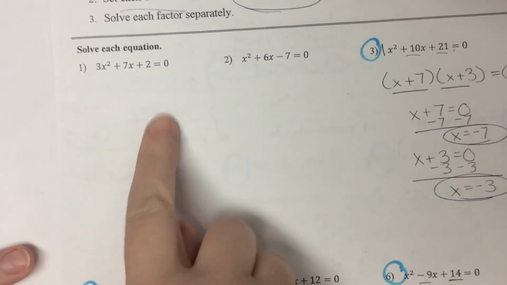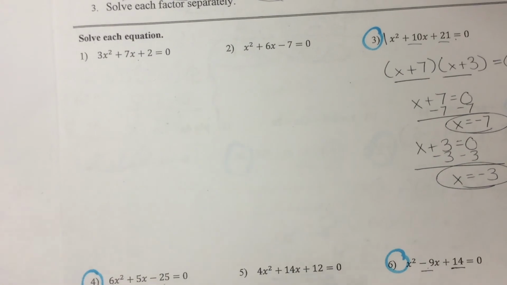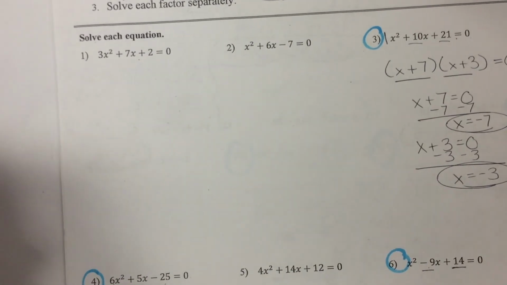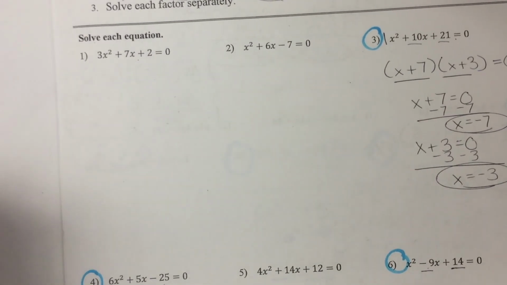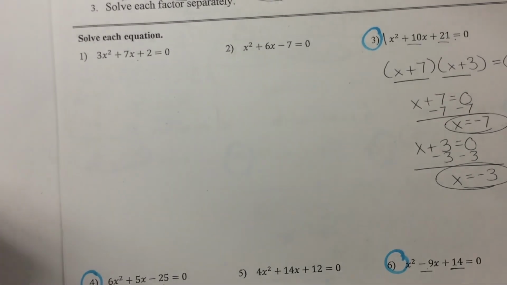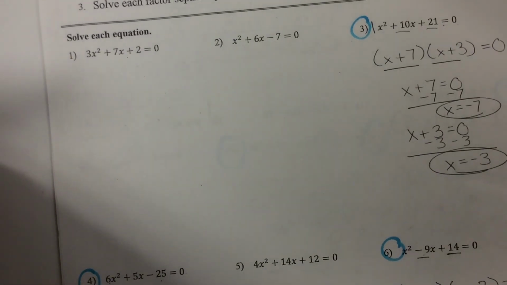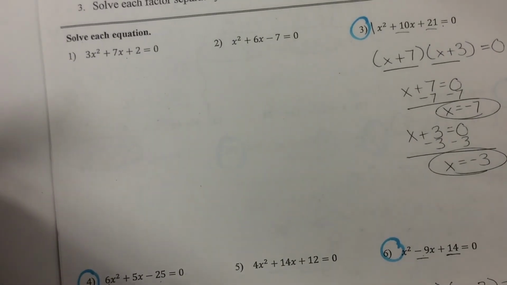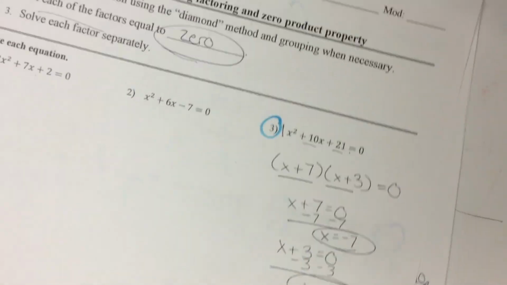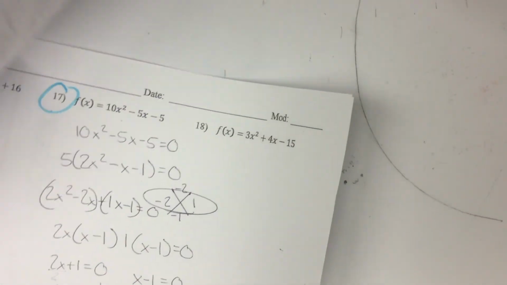Everybody's different. So the rest of these are blank on my paper, but they shouldn't be on yours because we did them in class. All right, so make sure you have these done because I will be collecting notes when you guys have your test next Thursday before Easter break. And yeah, I mean, as long as you're good with factoring, you should be good with this.